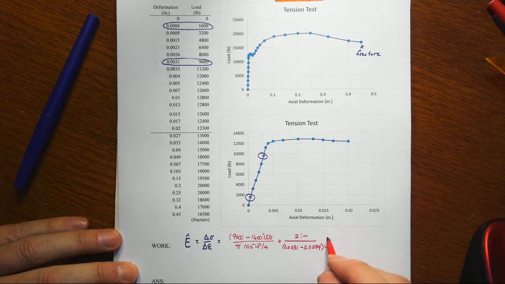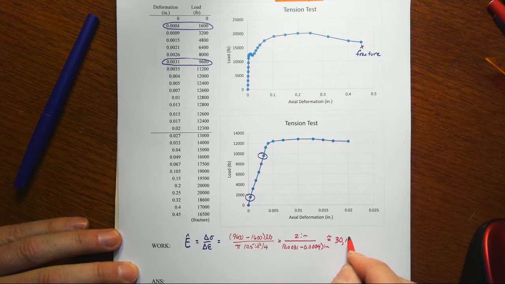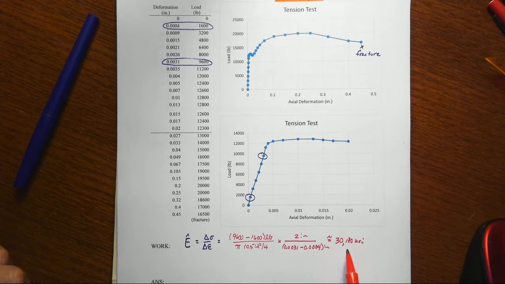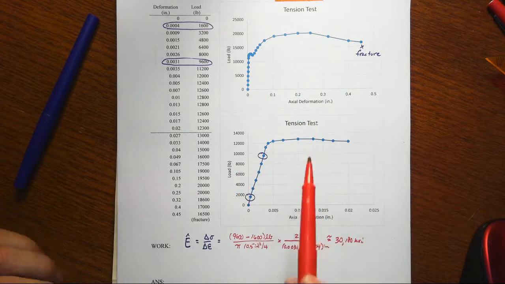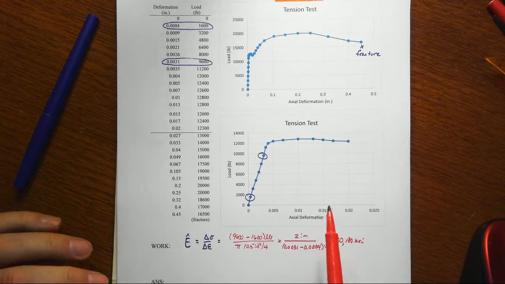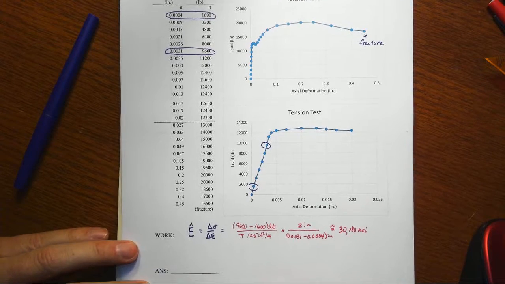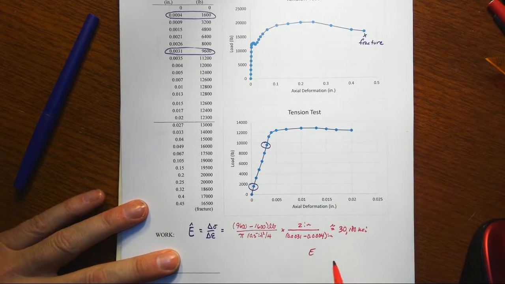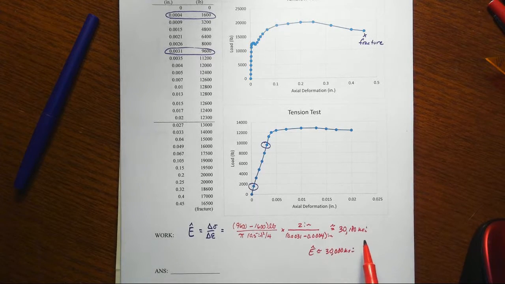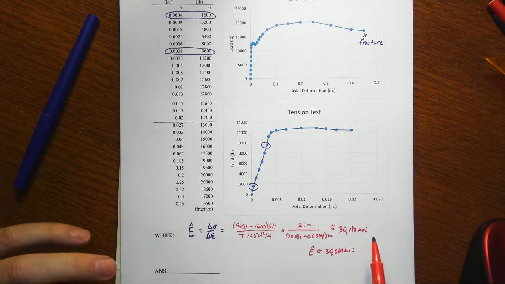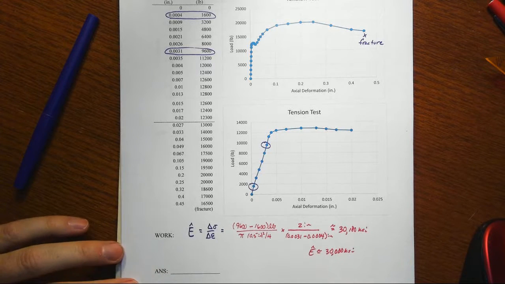And when you calculate that out, that will be approximately 30,180 KSI. That's awfully close to a typical value for steel, and that's probably reasonable given the stress strain curve profile that we see here. So you could estimate here that E is approximately 30,000 KSI. The 180 is sort of debatable here. Certainly, though, we're real close to 30,000.